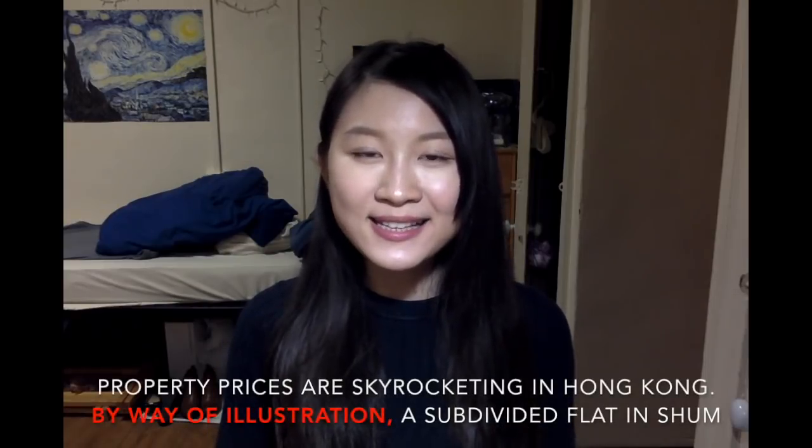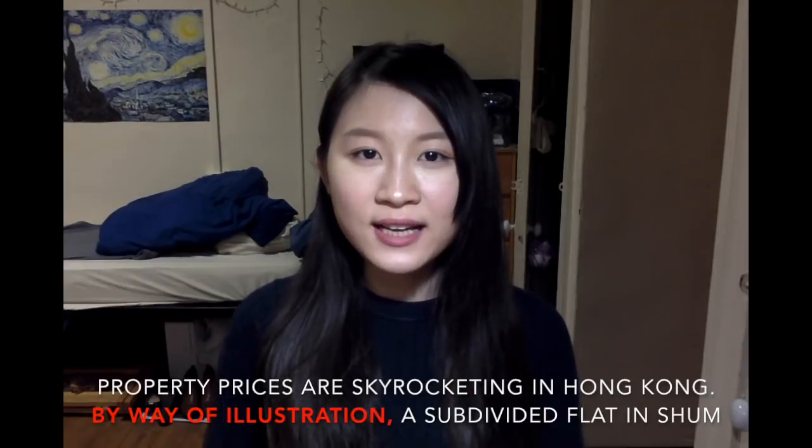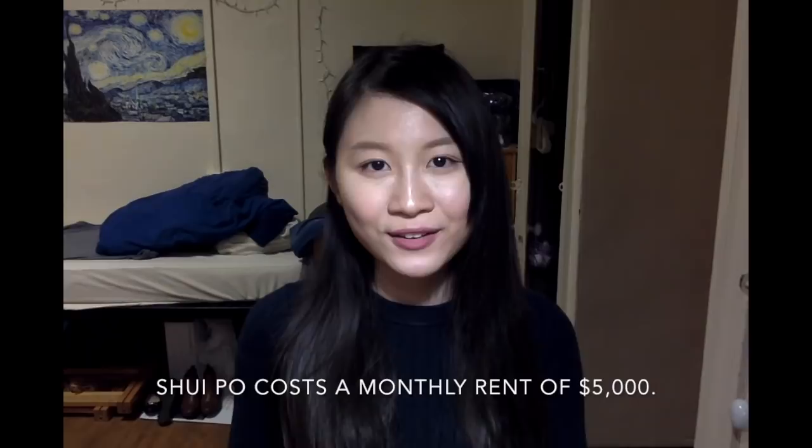For example, instead of using for example, you can say property prices are skyrocketing in Hong Kong. By way of illustration, a subdivided flat in Sham Shui Po cost a monthly rent of $5,000. It's also okay if you only want to use for example and for instance.